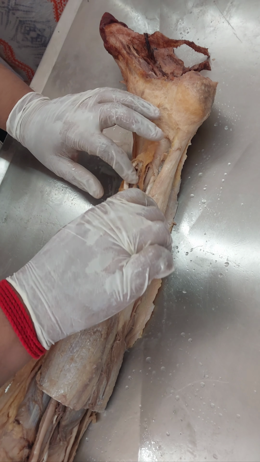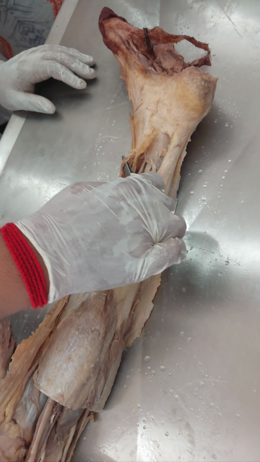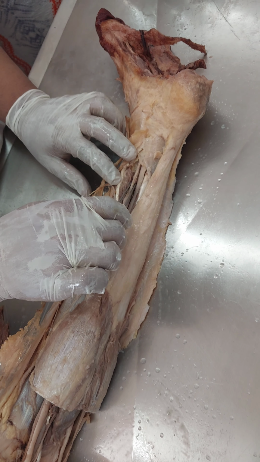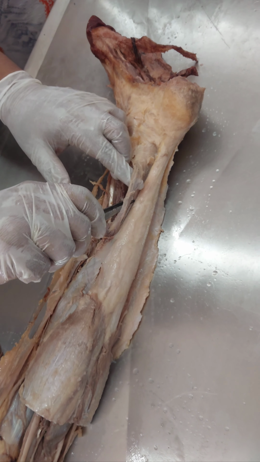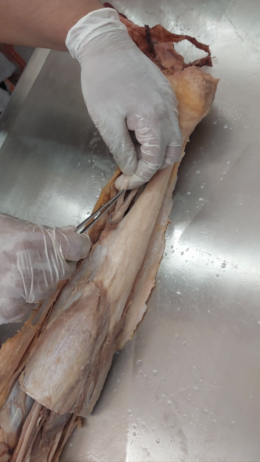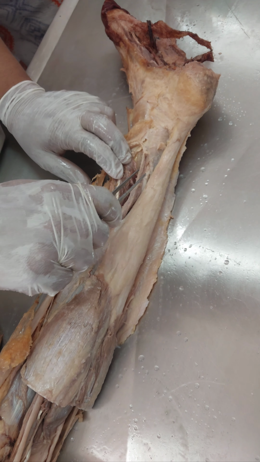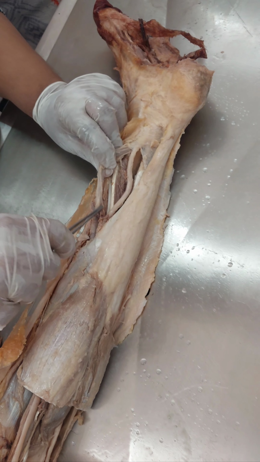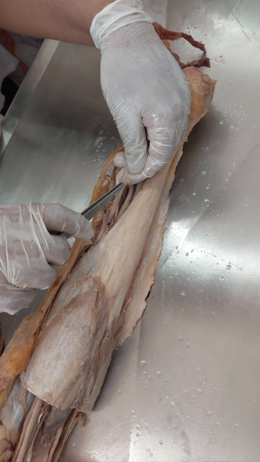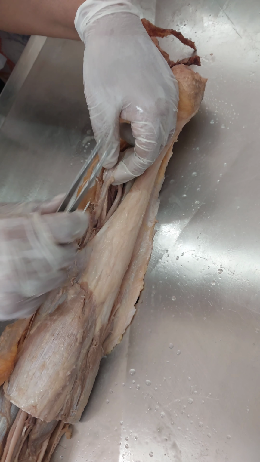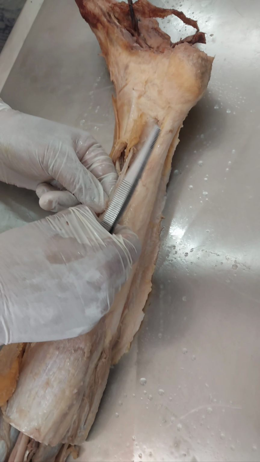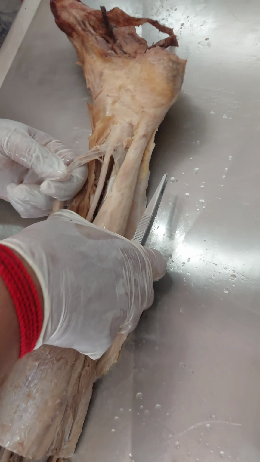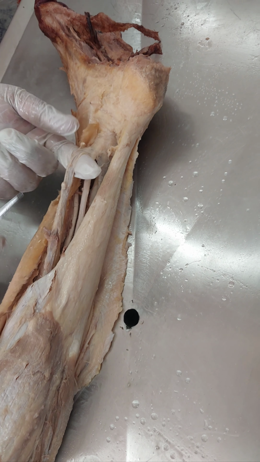The next thing you get is flexor digitorum longus. Then this is the artery, and over here this is your nerve. The artery should be somewhere here. Actually, no, let me see. Yes, this is the artery, because you can find the two venae comitantes. This is the posterior tibial artery.